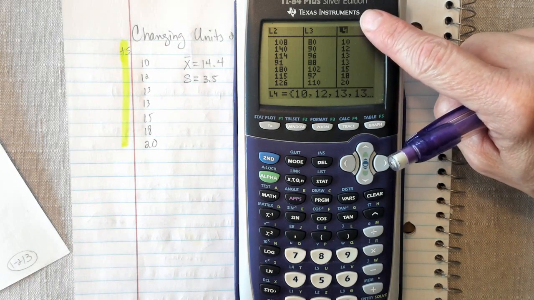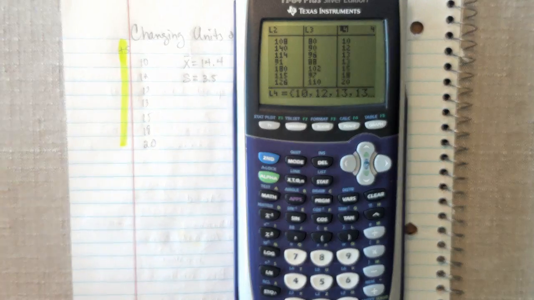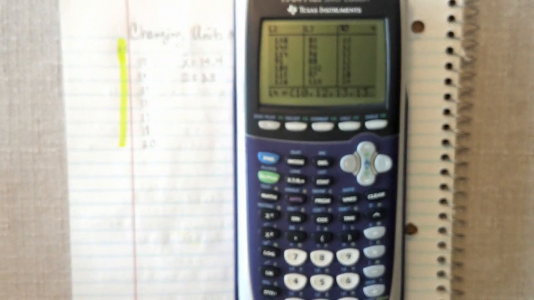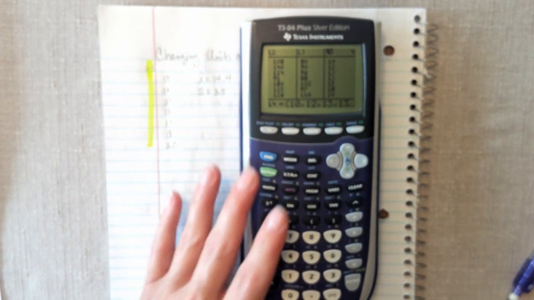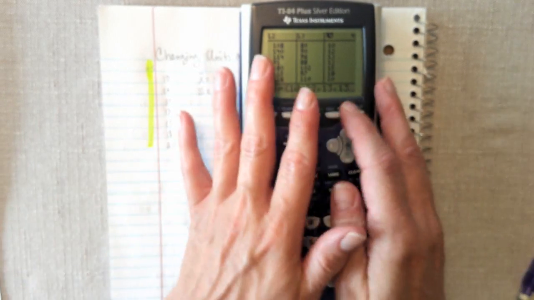So notice how L4 is highlighted. I'm not sitting on the 10. I'm sitting on L4. And I need to zoom out just a bit because the focusing is having some issues, and you need to see my keystrokes. Focus.